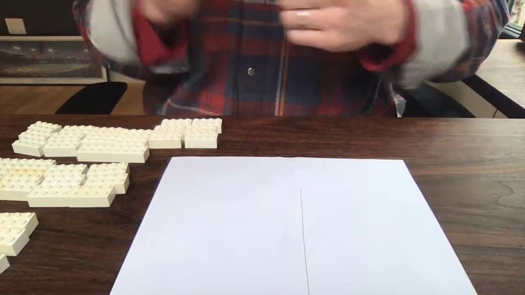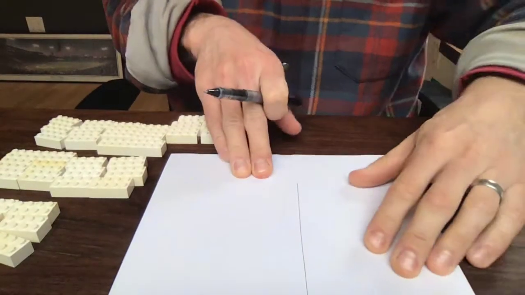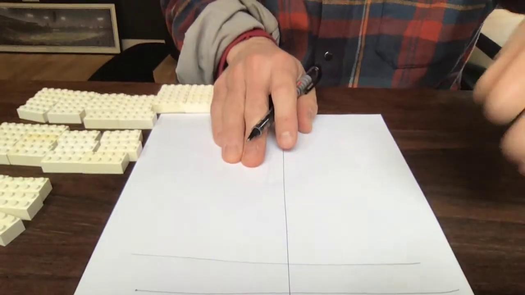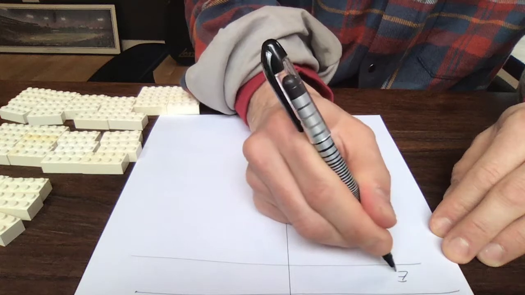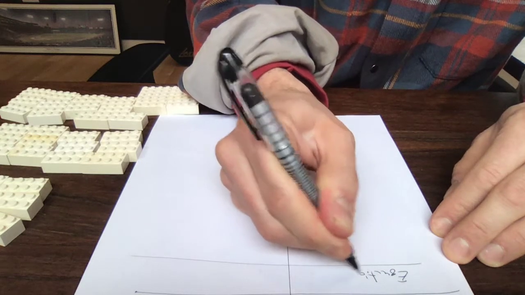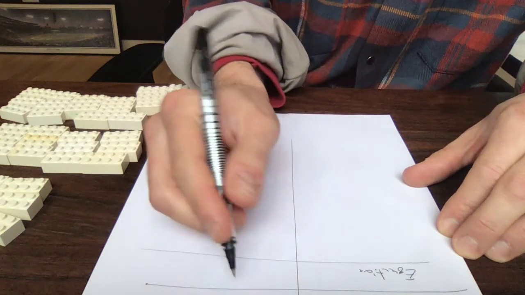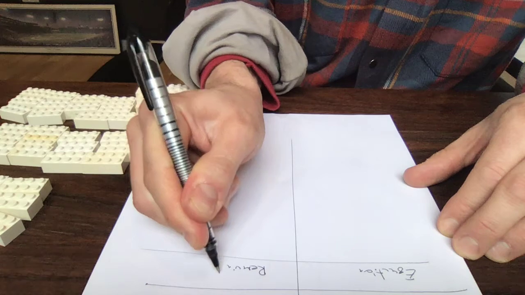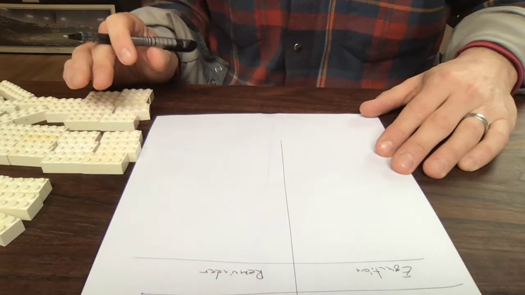So all you need to do for your scorecard is, I like to use just a very simple T-chart. Oh, you really can't see that. All right, so here's my T-chart. So on one side, I'm going to write my equation, and you like your equation to model your thinking. And over here, I'm going to have my remainder. And our remainder in this game is also going to be our score.